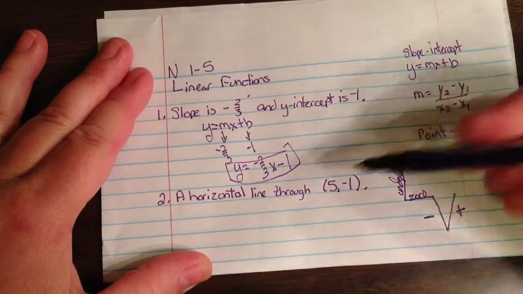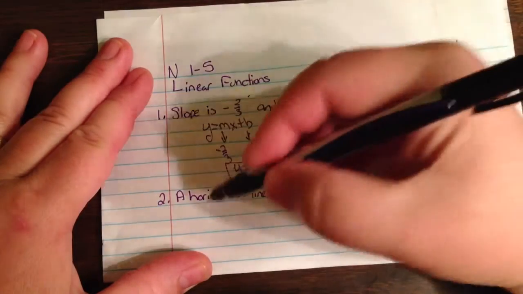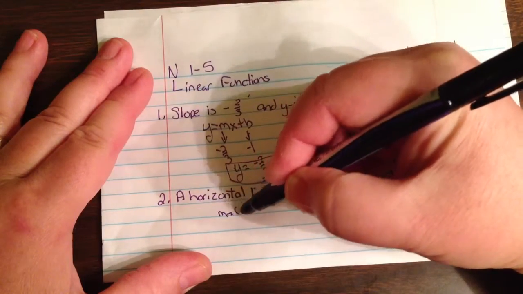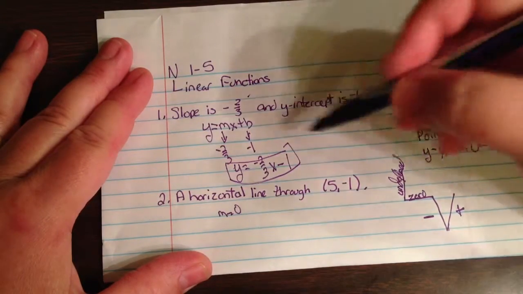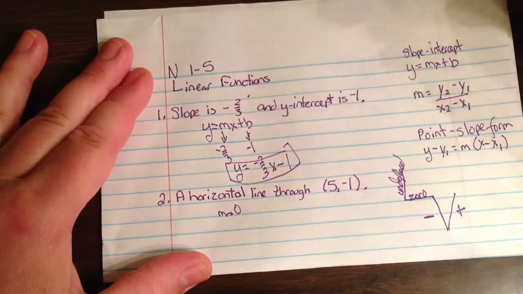Okay, so a horizontal line has a 0 slope, so m equals 0, and then you need to know the y-intercept to use the slope-intercept form of the line.